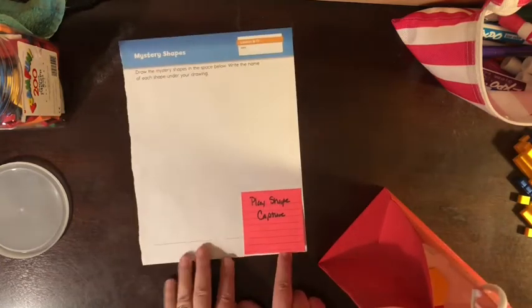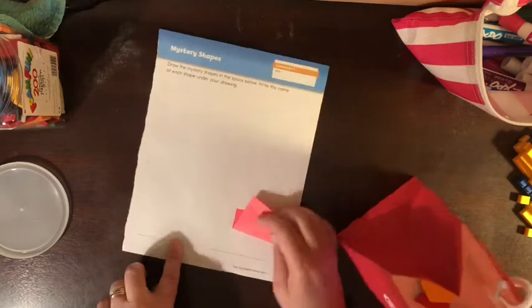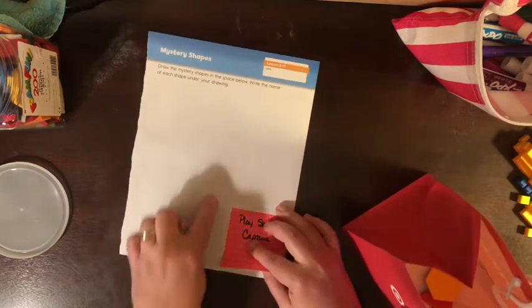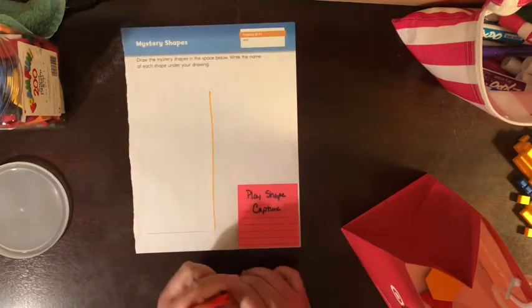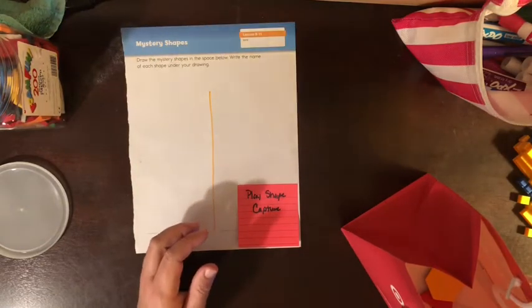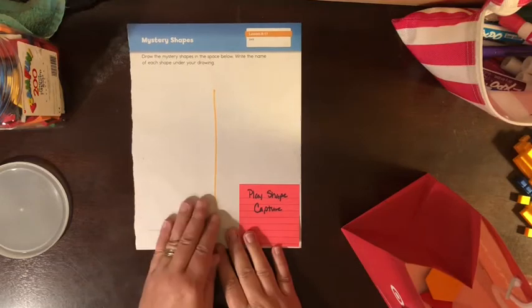It is Math Journal page 217. You have 2 lines on the page. You can draw a line up because you want to be able to draw 2 shapes. But I want you to play the game several times so that you can hear yourself using those terms.